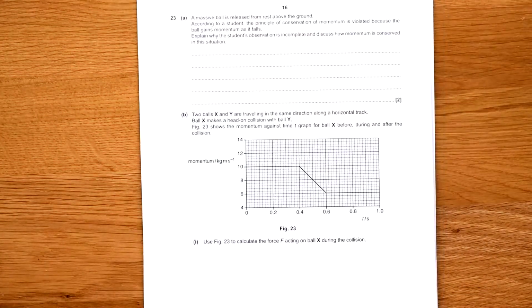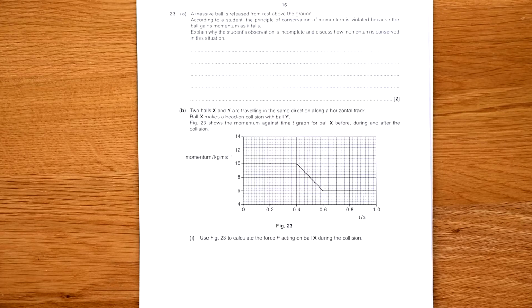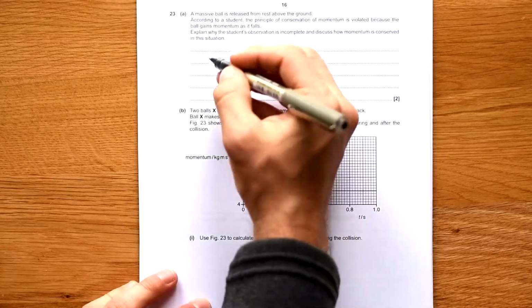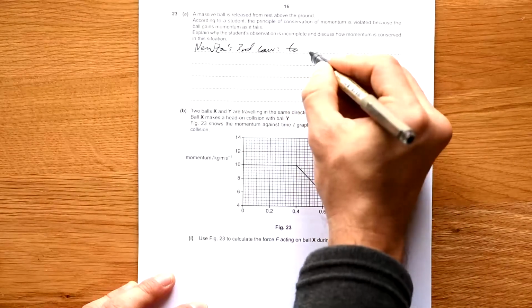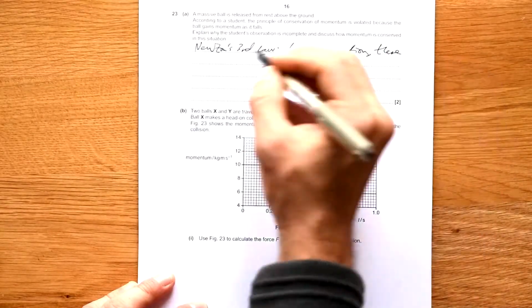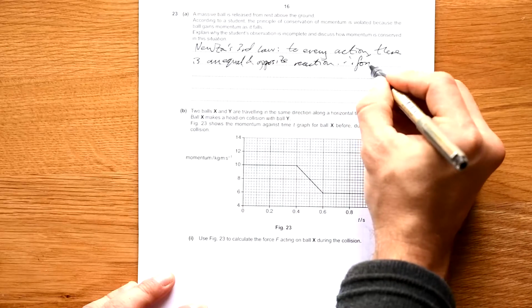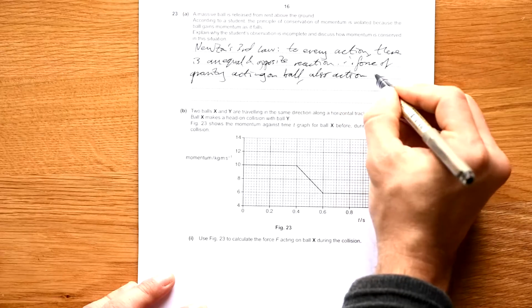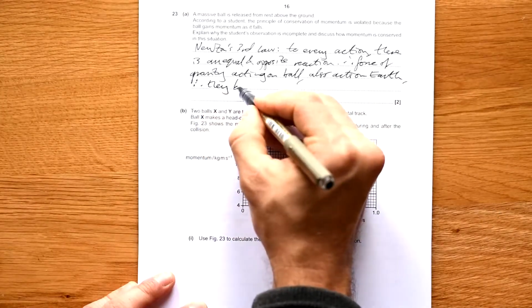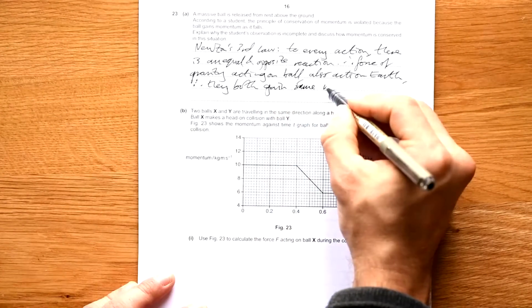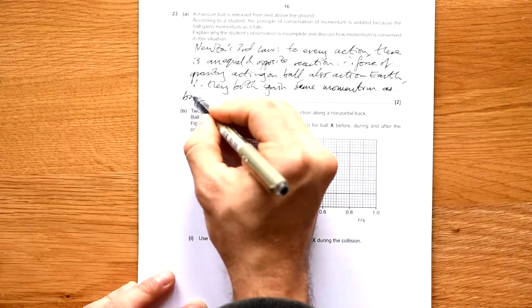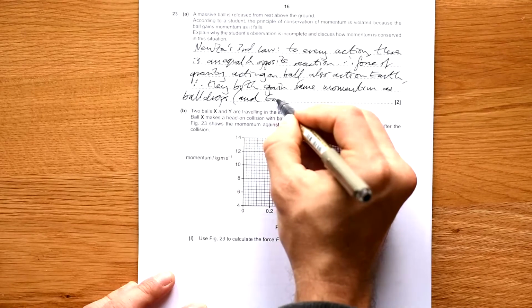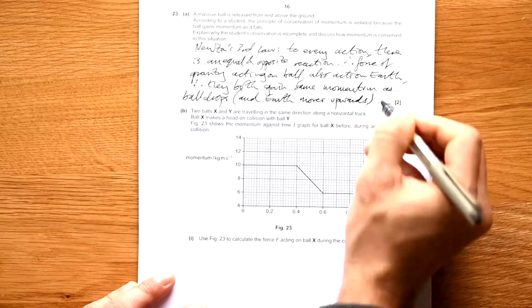23. A massive ball is released from rest above ground. According to a student, the principle of conservation of momentum is violated because the ball gains momentum as it falls. Explain why the student's observation is incomplete and discuss how momentum is conserved in this situation. So, Newton's third law: to every action there is an equal and opposite reaction. Therefore, force of gravity acting on ball also acts on the earth. Therefore, they both gain same momentum as ball drops, and earth moves upwards. But it's so small that we can't see it.